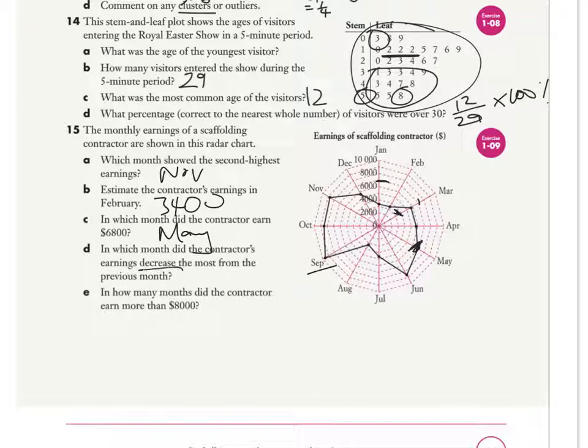We had to decrease the most from June to July, just in that dip there. How many months did the contractor earn more than 8,000? Well, we've got September, October, November, and June. So that's 4.